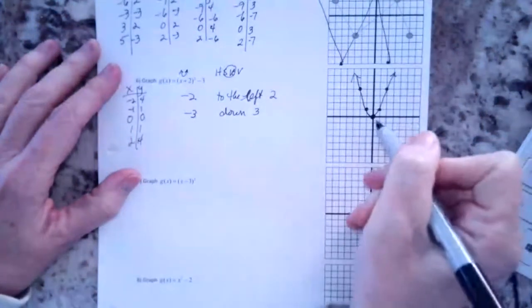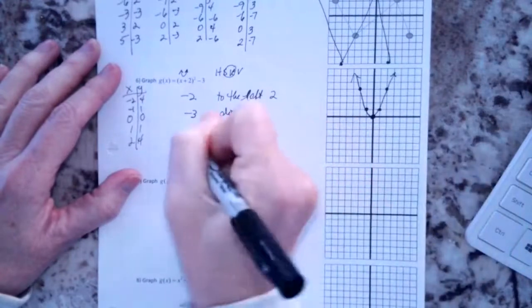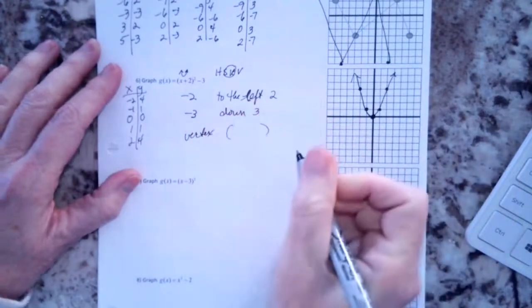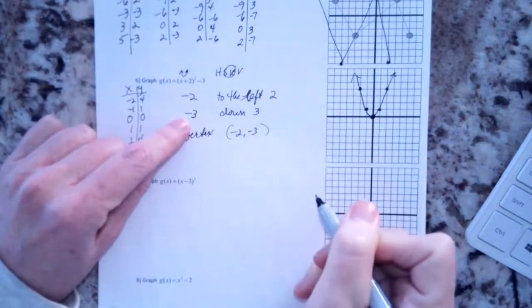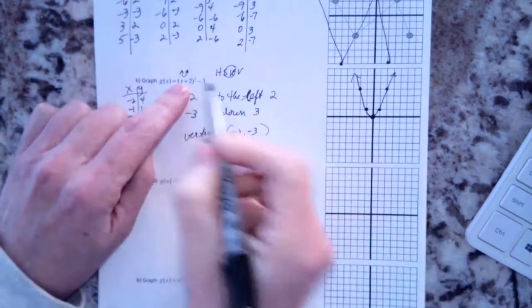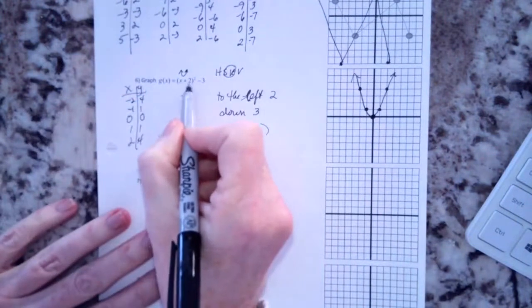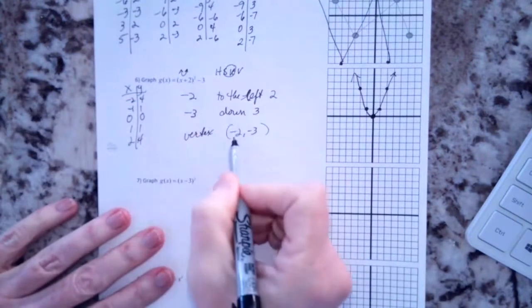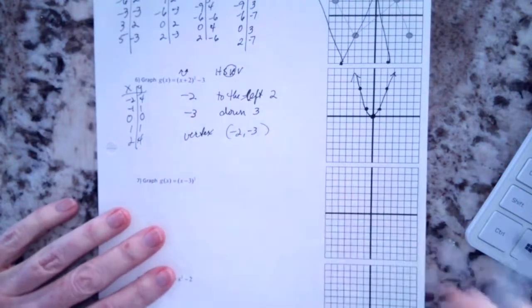Or even easier than that, this vertex point of 0, 0 right here is now going to be -2, negative 3. We can read the new vertex point right off of the graph. Remember, this is always a liar. It's always going to be the opposite of the x, negative 2, and it's always going to be the same as what dangles out at the back end, negative 3.